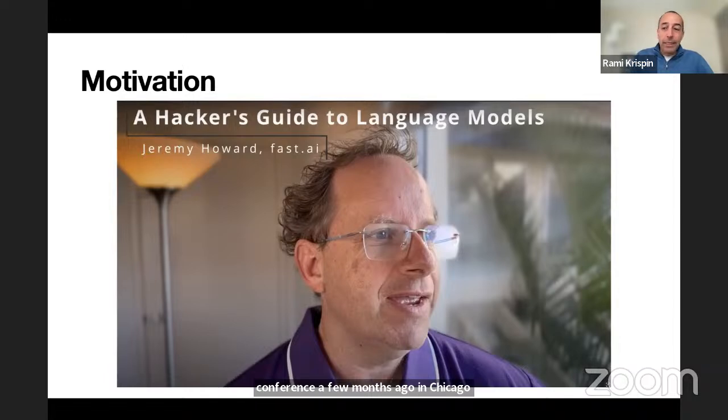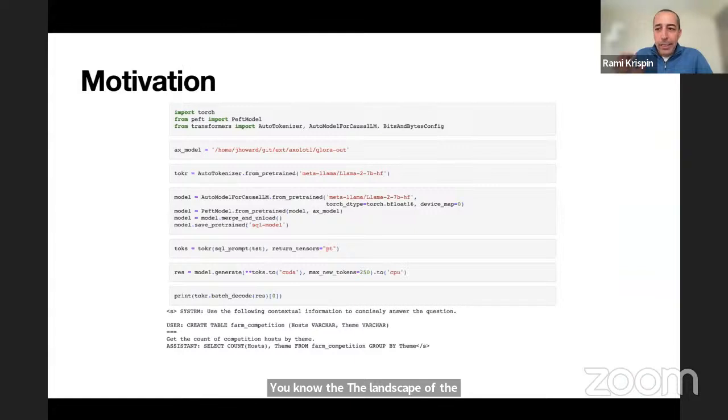Jeremy Howard from fast.ai gave a talk called the Hacker's Guide to Language Models. It's available on YouTube, so I highly recommend watching this talk. He gave a great talk about the landscape of LLMs, and one of the examples that took my attention is how simple it is to take an LLM and build a SQL code generator. It also shows an example of how, with a couple of lines of code, you can tune it.